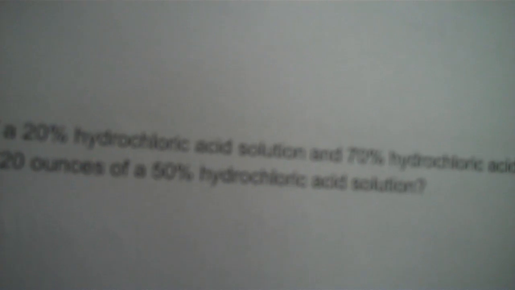Okay, so we have 2 with the 50%. There's your answer, 2 milliliters. Now what plus 2 is 6? Well, 6 minus 2 is 4 last time I checked, so it would be 4. 4 and 2. Okay, next one.